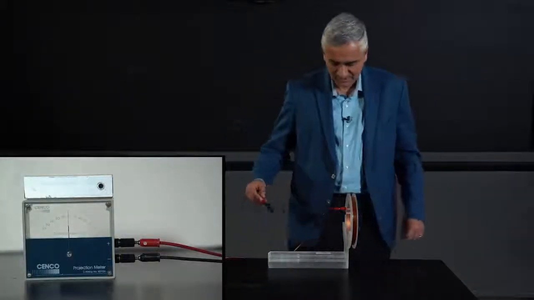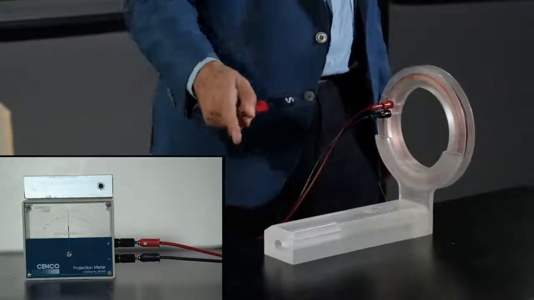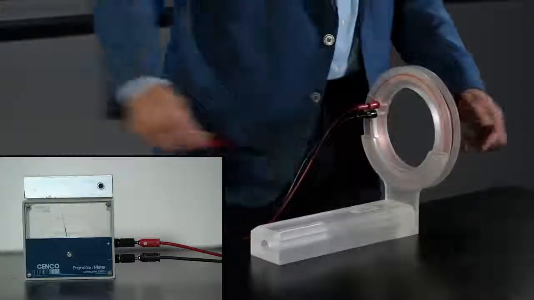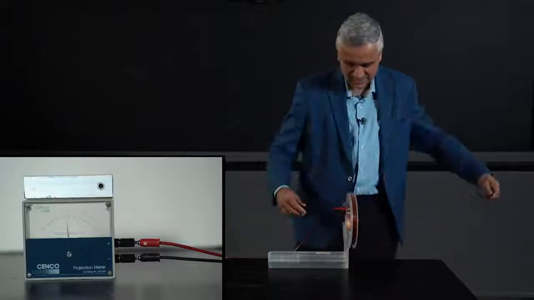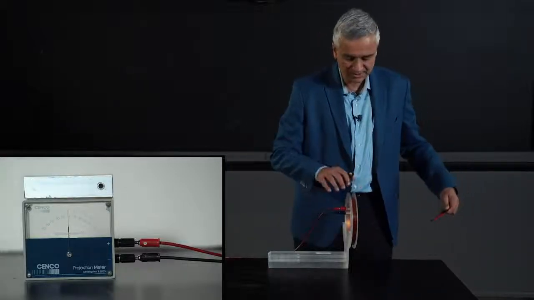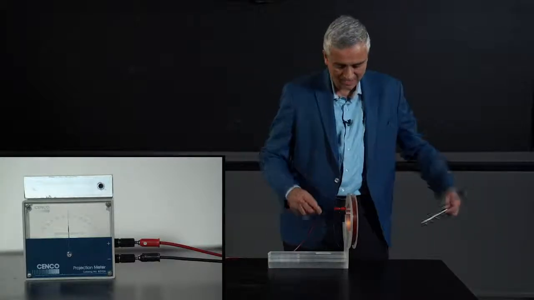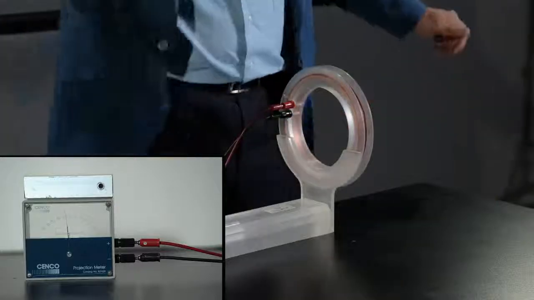If you watch the meter, when I take this magnet and fling it through the coil, watch the meter. You can see that when I fling the magnet through the coil, the meter jumps because there's a current induced by Faraday's law. Faraday's law tells us there's a current induced in the wire when the magnetic flux through the coil changes as I throw the magnet through.